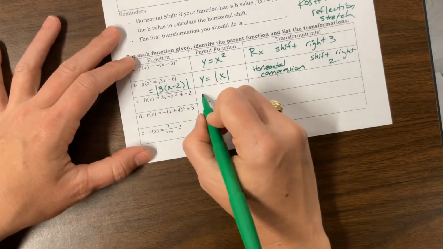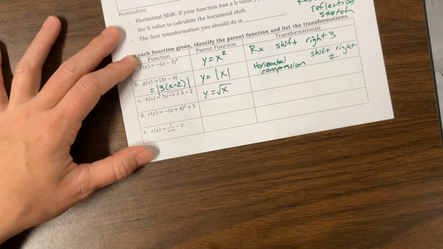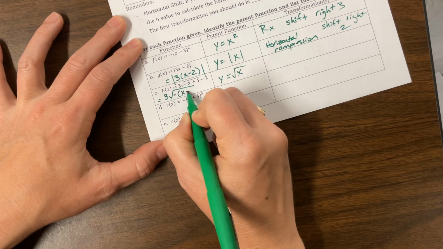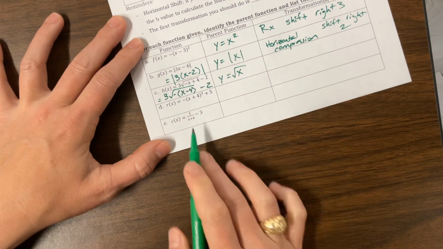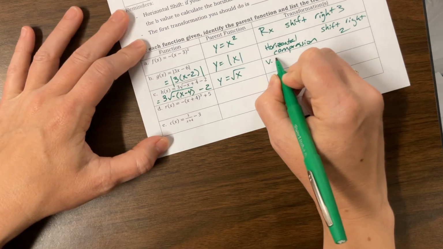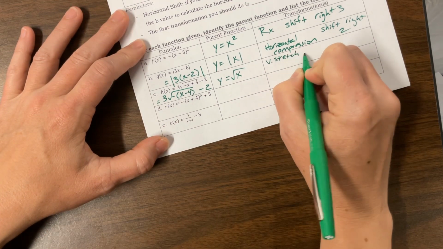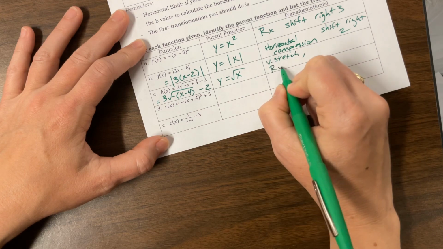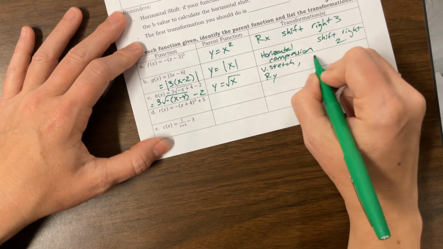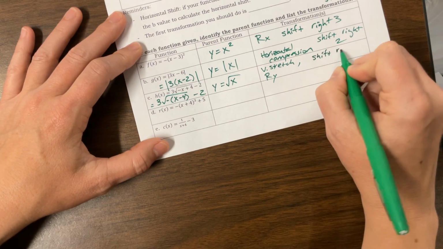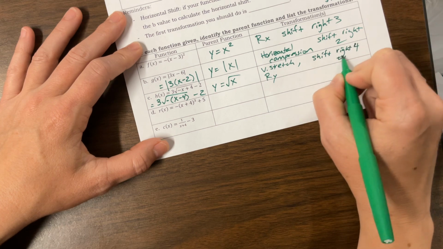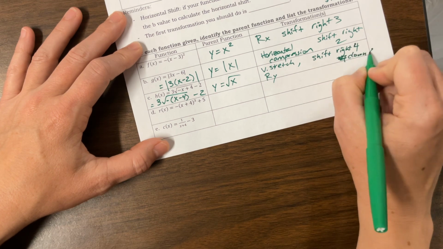Okay, on this one, what's our parent function? I see the square root of x. We need to factor out here also. This is 3 times the square root of negative (x minus 4), minus 2. So this has a vertical stretch. It has a reflection over the y-axis, so it's going to change the domain actually. And then we're going to shift right 4, and down 2.